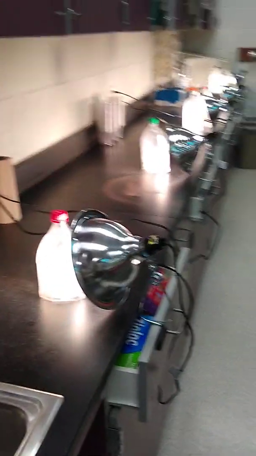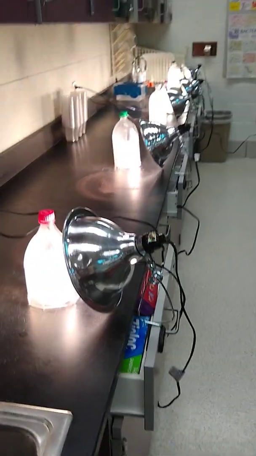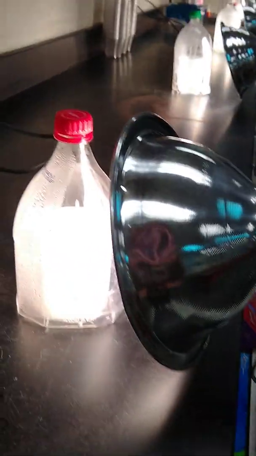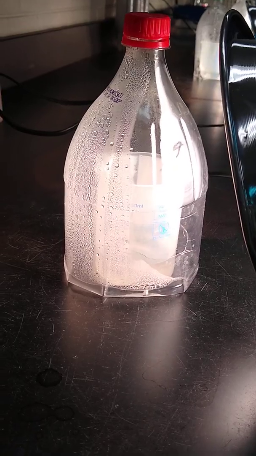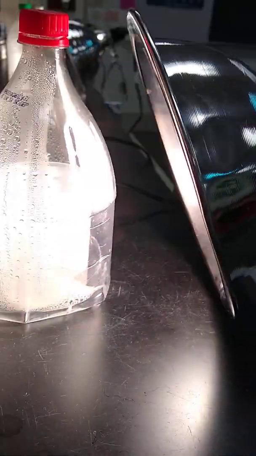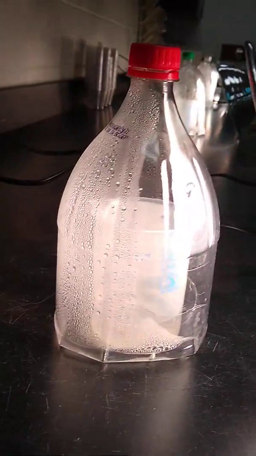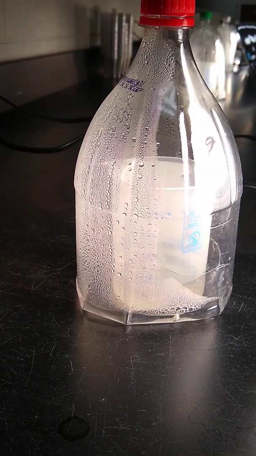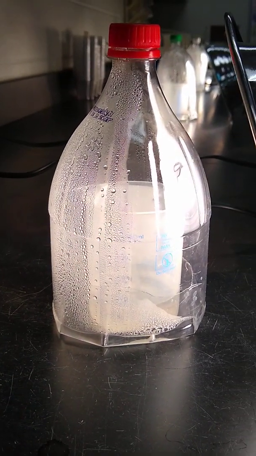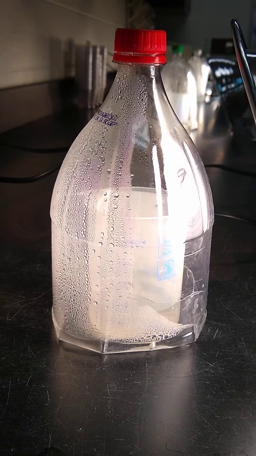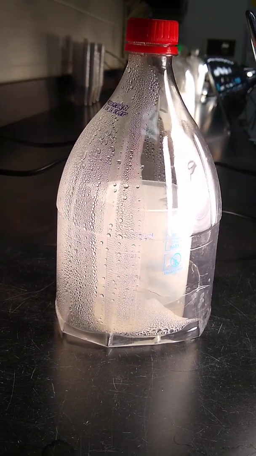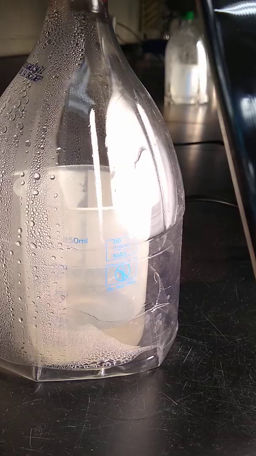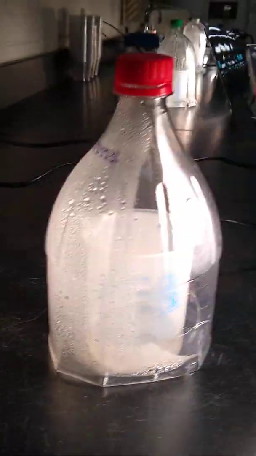So I'm walking into the lab and I'm seeing all of our Rainmakers set up from all of the classes. Let's take a look at this one. This is first block. So here's our heat lamp. It's been on for 24 hours now. You can see that there's some water droplets on the side of our Rainmaker. Interesting though, they're not on the side that's closest to the heat. They're on the opposite side.